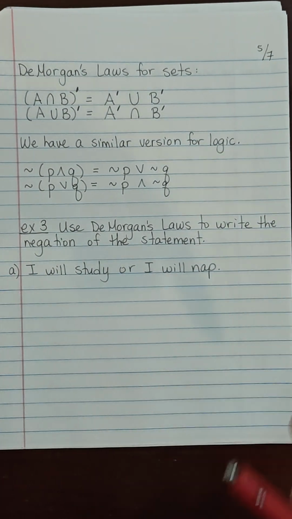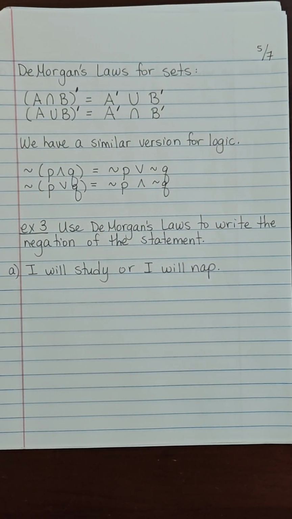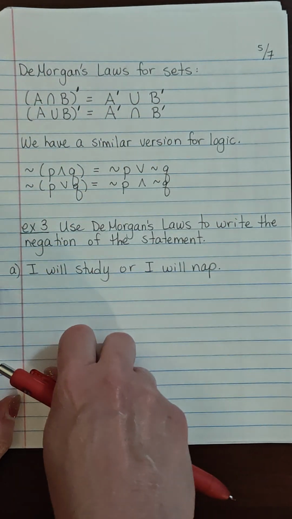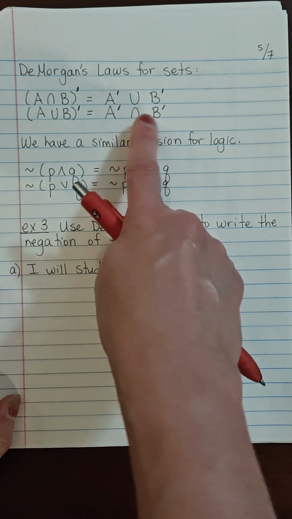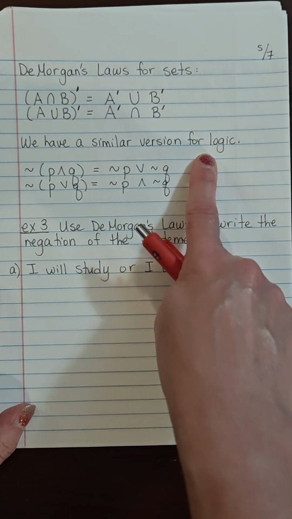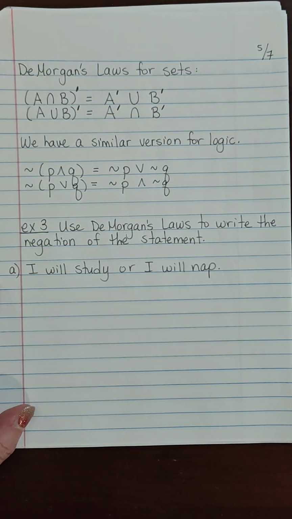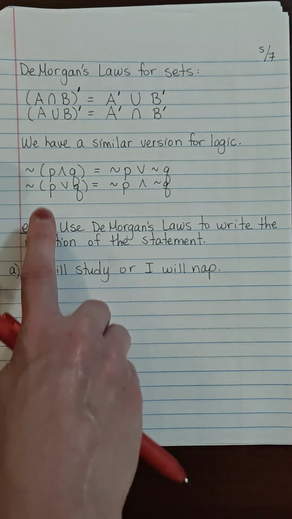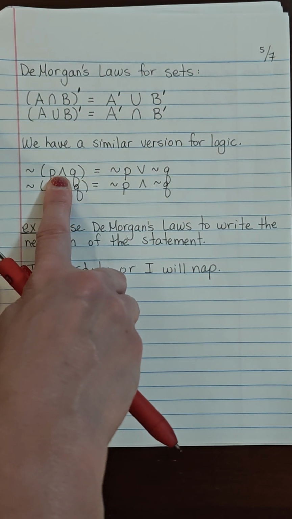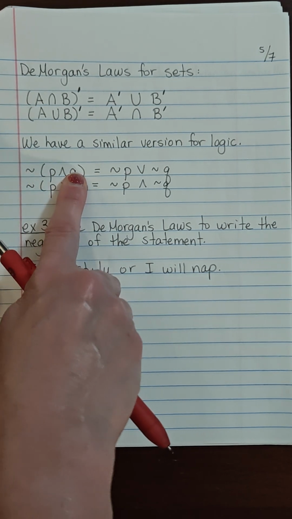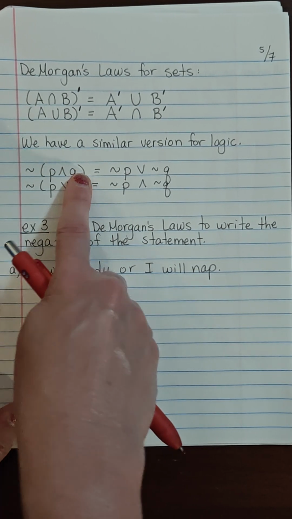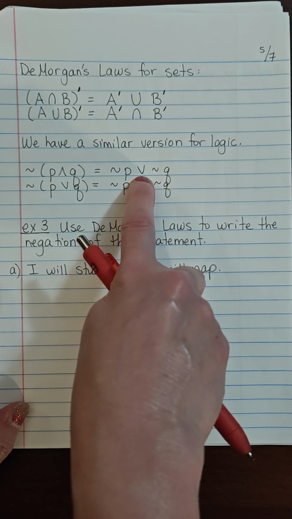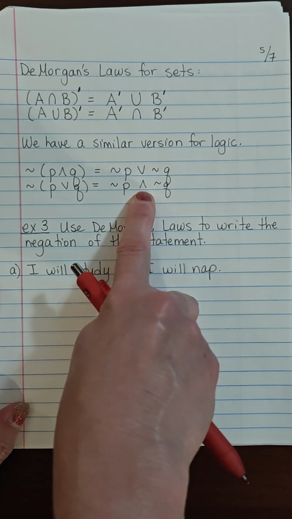All right, so you might remember from sets back in chapter 2, we did De Morgan's laws for sets, and it says that the complement of an intersection is the same as the union of the complements. And similar for the complement of the union is the intersection of the complements. We have a similar version for logic. So we have that negation, which is similar to the complement for sets. That negation of this and, this conjunction, it kind of looks like I'm distributing that negation. And I mean, you can kind of think of it as that, but I do have to flip that conjunction to a disjunction. Or if it's already a disjunction, I'm going to flip it to a conjunction.